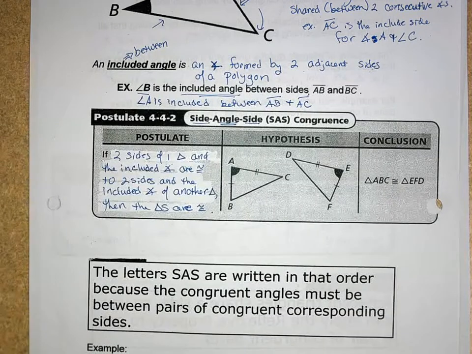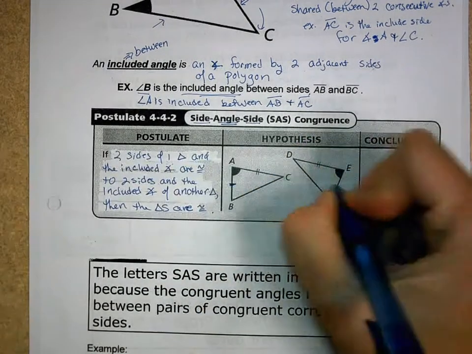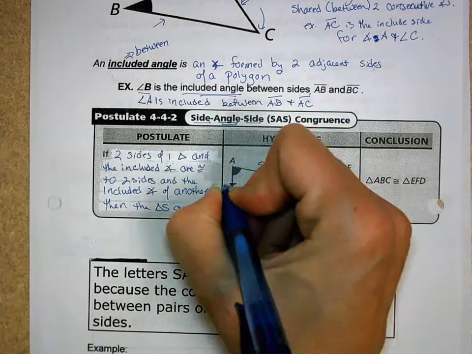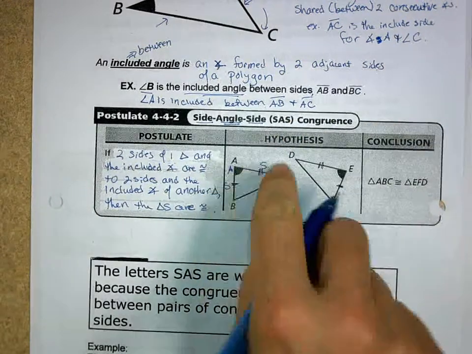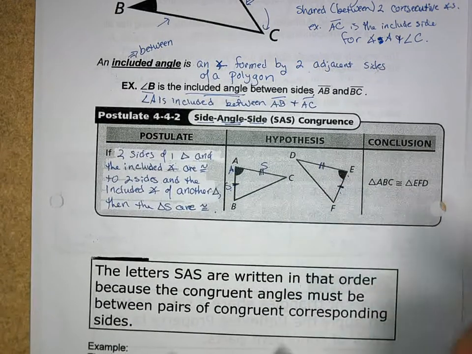So what do we mean by this? Look at the diagram here with the hypothesis. If I can show two pairs of congruent sides, so I have a side and a side here, and I know the angles in between are congruent, I have what's called SAS, basically, side, angle, side. I know that the two triangles are going to be the same with each other.